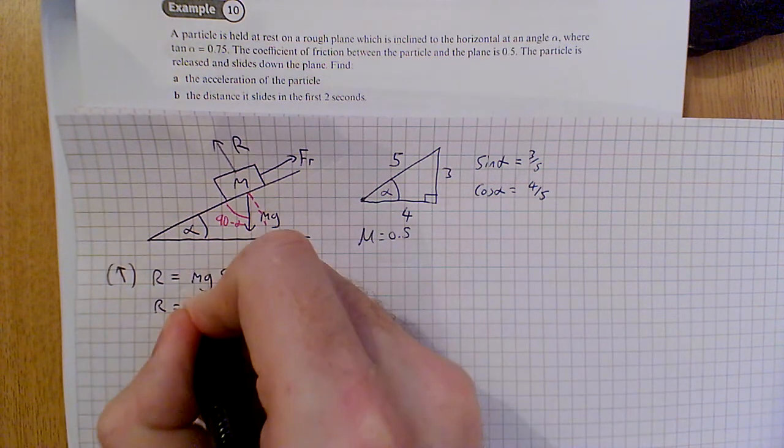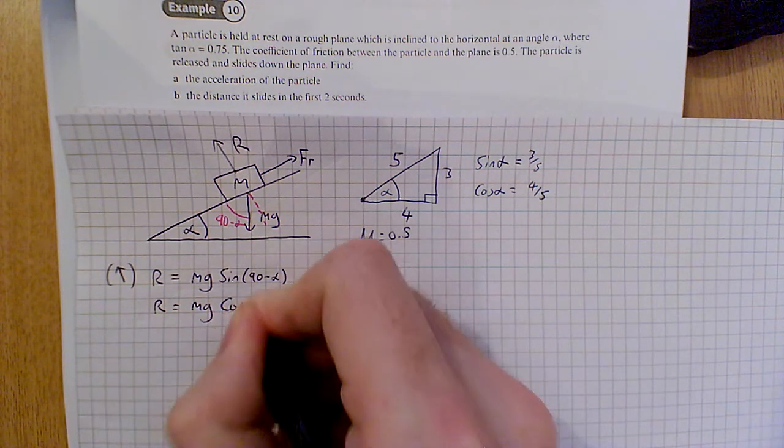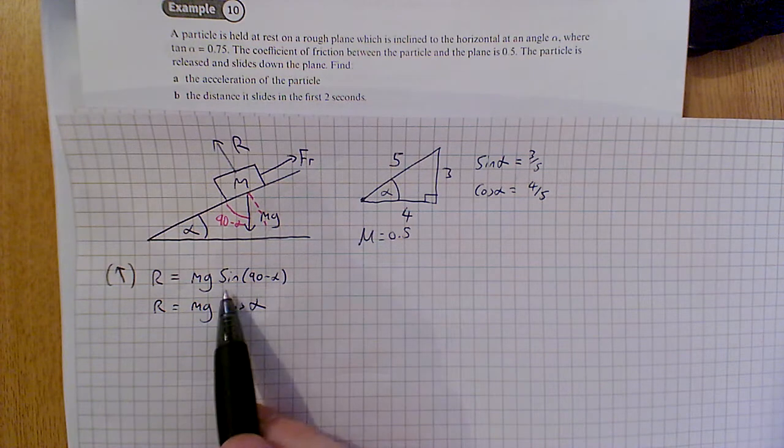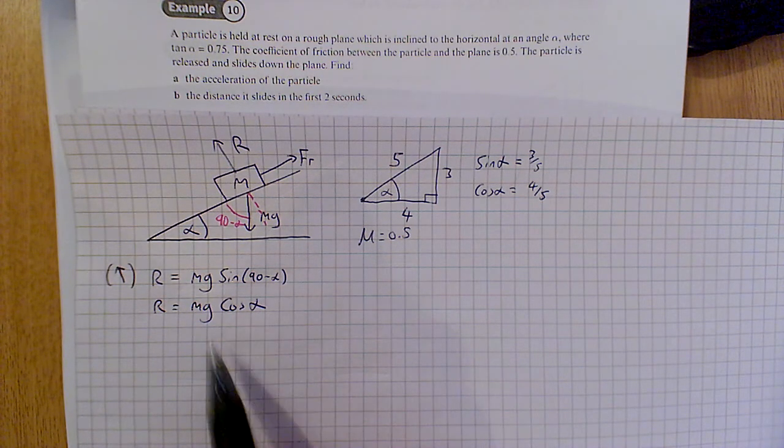And this is equal to mg cos alpha. Remember that rule? Sine of 90 minus alpha turns to cos alpha and vice versa.